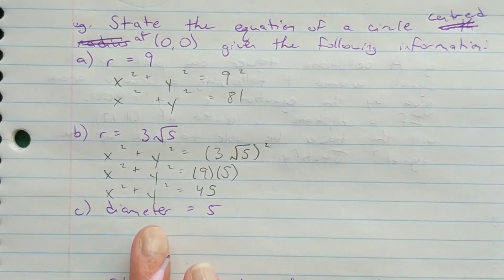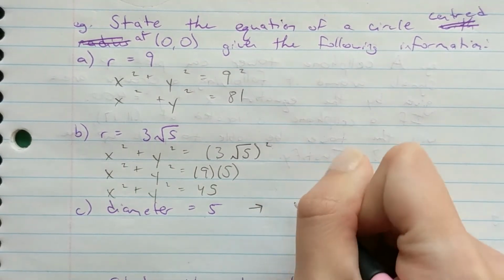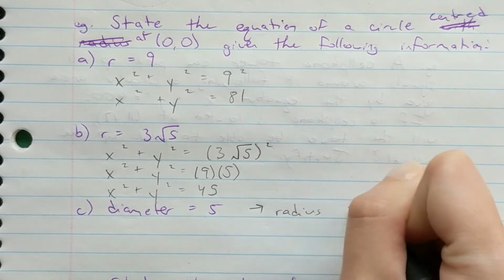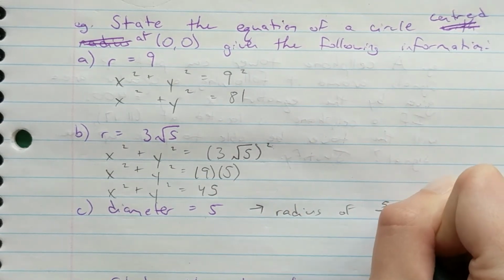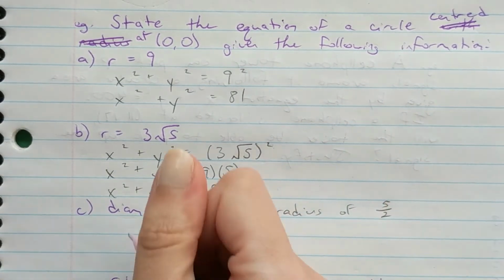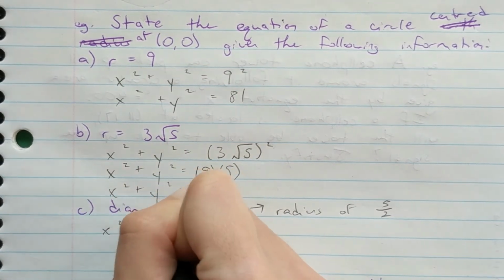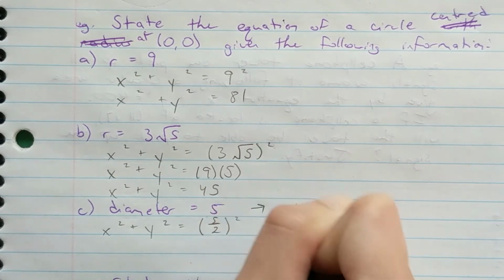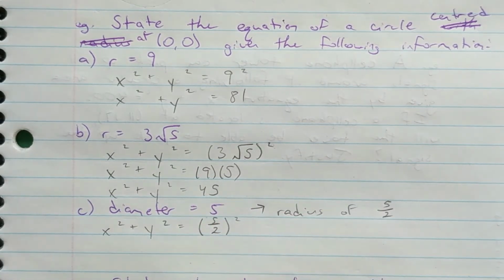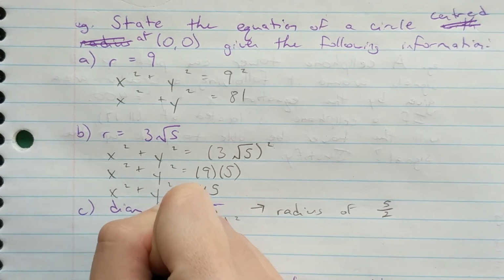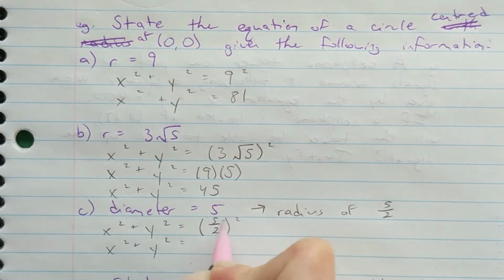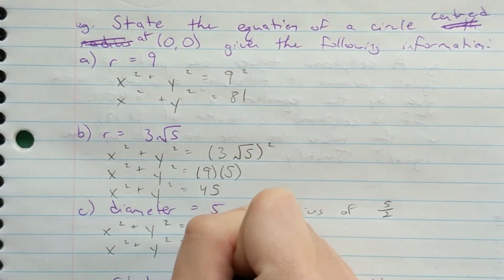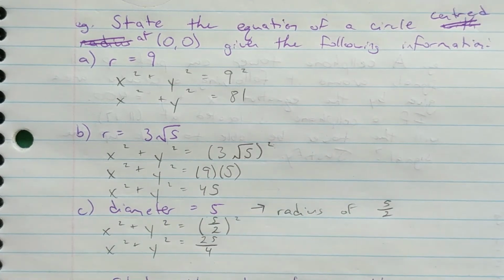And finally, when we have a diameter of 5, the diameter of 5 implies that we have a radius of 5 over 2. So our equation is going to be x squared plus y squared is 5 over 2 squared. And recall, when you square a fraction, you have to square the top and the bottom. So our final equation is x squared plus y squared is 25 over 4.